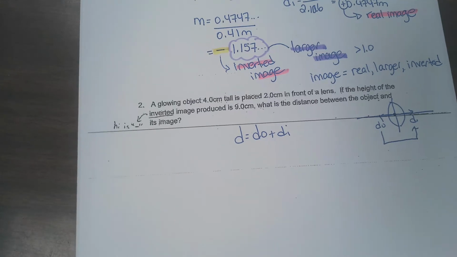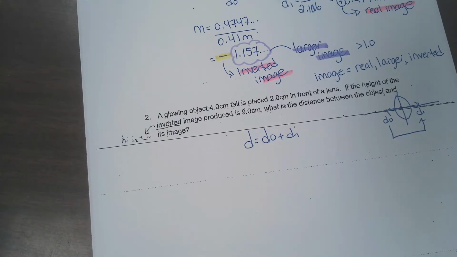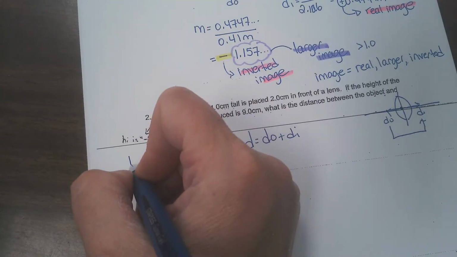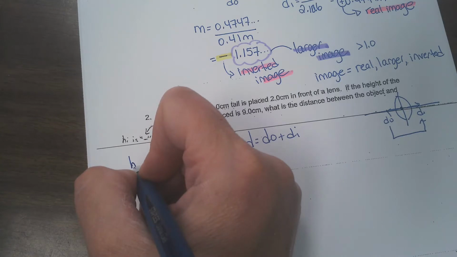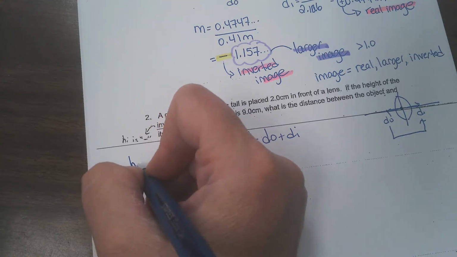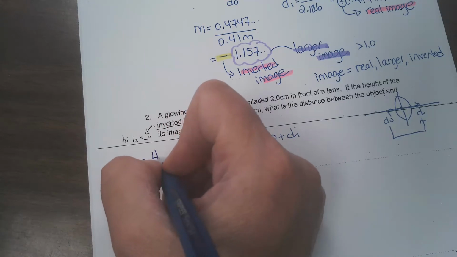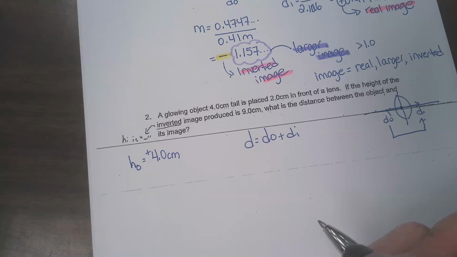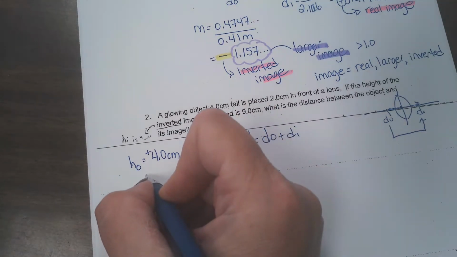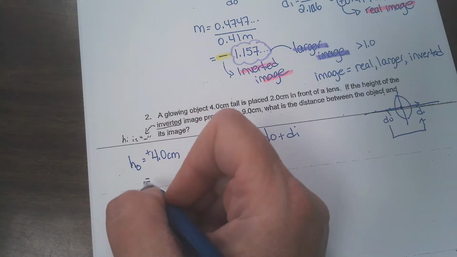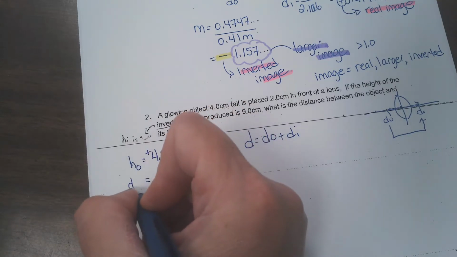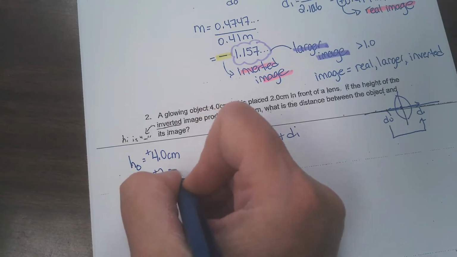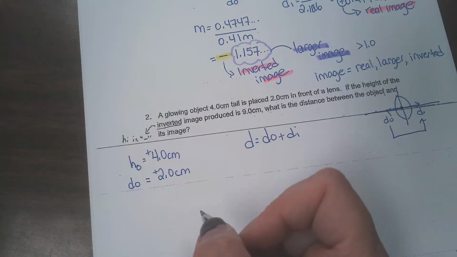Okay, what is the distance between the object and its image? Do I have either piece of this information? Well, let's go back here. The height of the glowing object, the original, is 4 centimeters tall, always in the positive direction. It's placed 2 centimeters in front of a lens, so the distance of the object from the center of the lens is plus 2.0 centimeters because it's always positive.